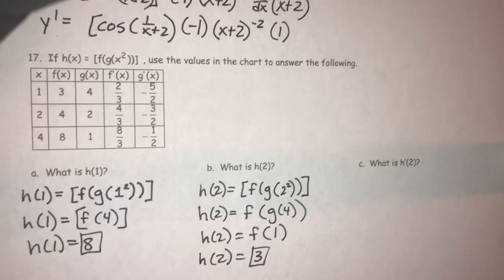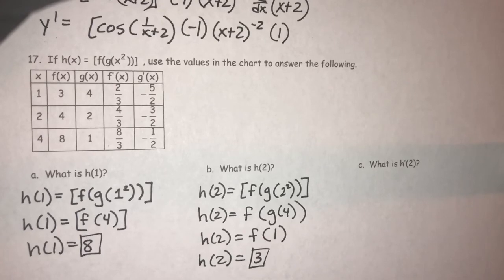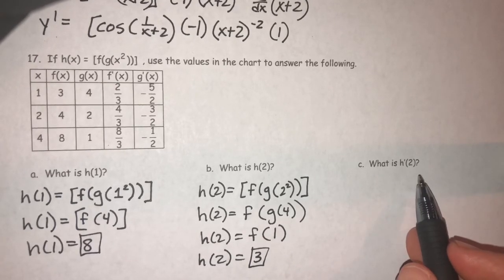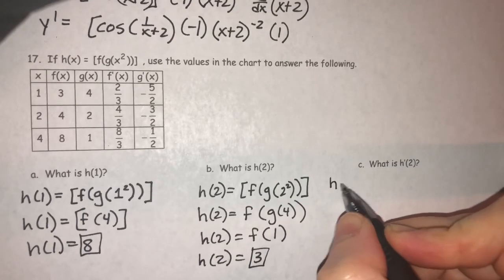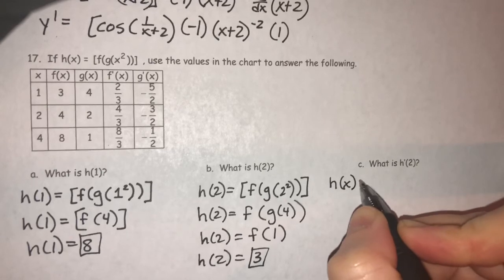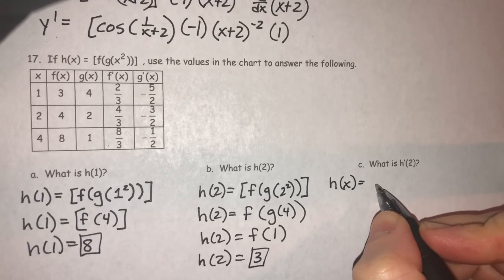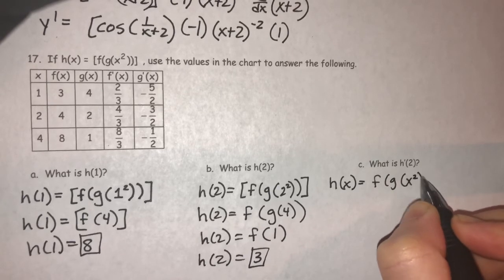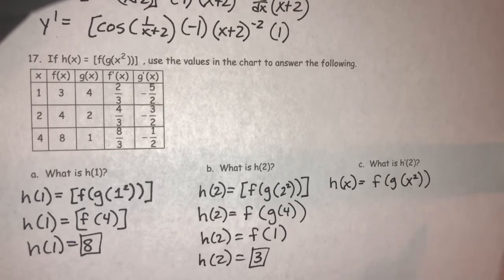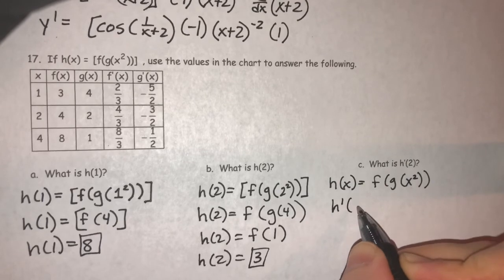All right, now we're on the last one where we actually get to do some calculus and not just algebra. We're going to take the derivative of h of x and then sub in 2. H prime of 2 means first find the derivative of h of x and then substitute in 2 for the x's. So f of g of x squared is our function, and we have to take its derivative.